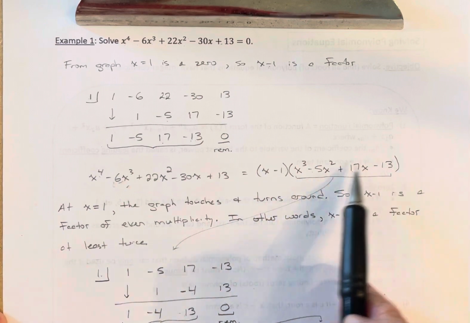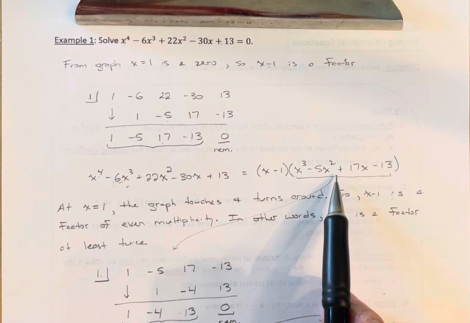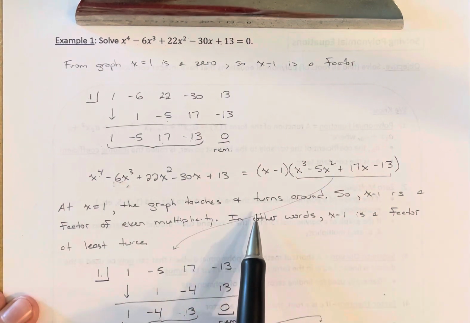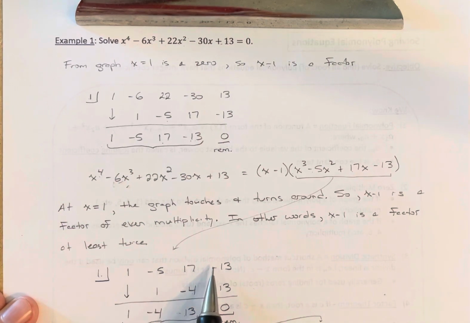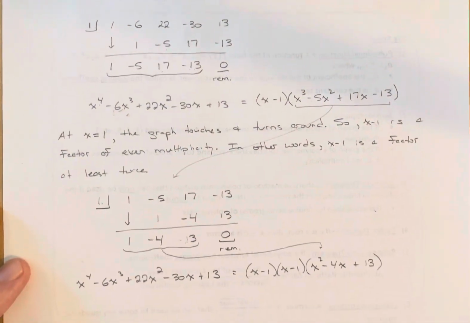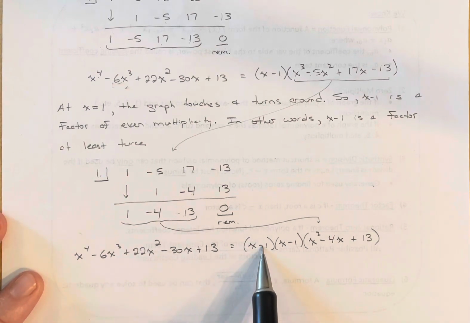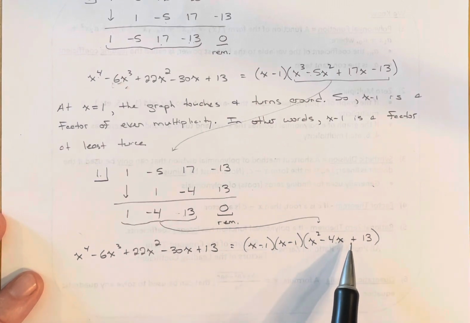I could have used my rational zero theorem on this, but I said, wait a second, I know something from the graph. I know that 1 is a factor at least twice. So I pulled it out again by dividing this result using synthetic division. And so now I've come up with a linear factor times a linear factor times a quadratic, and I know how to deal with a quadratic. Once I get to a quadratic, I know how to deal with that.